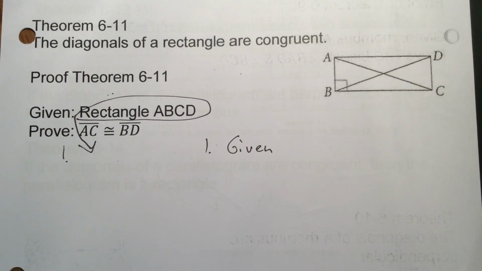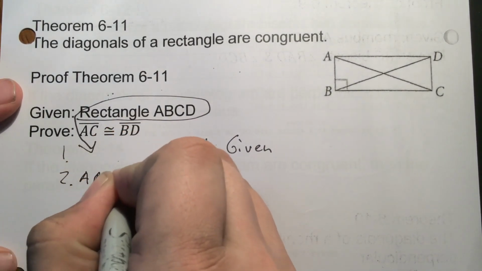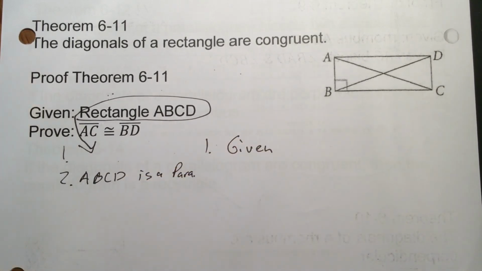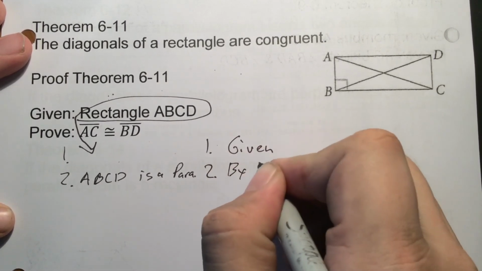So we know it's a rectangle. Well, knowing it's a rectangle, we also know it's a parallelogram by definition, because a rectangle is a parallelogram. We know that. So we can say that for step 2, ABCD is a parallelogram by definition.